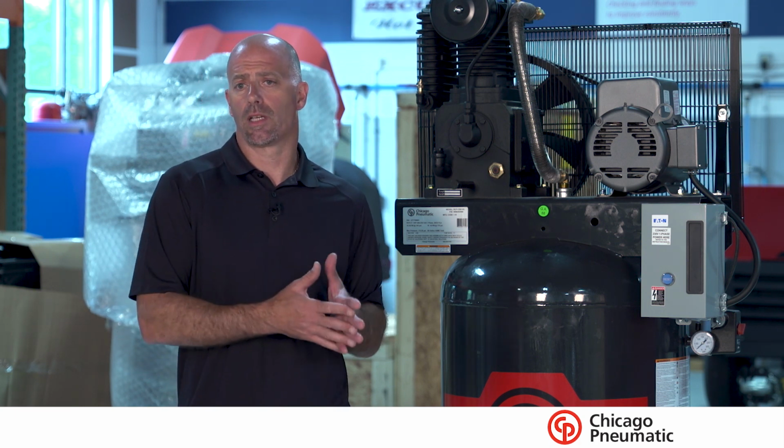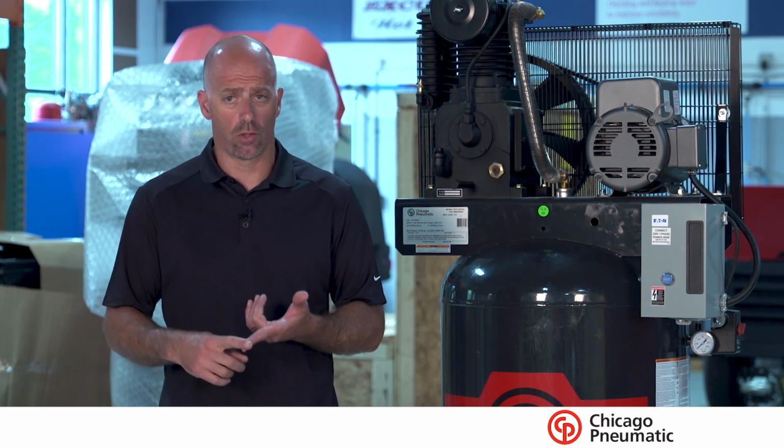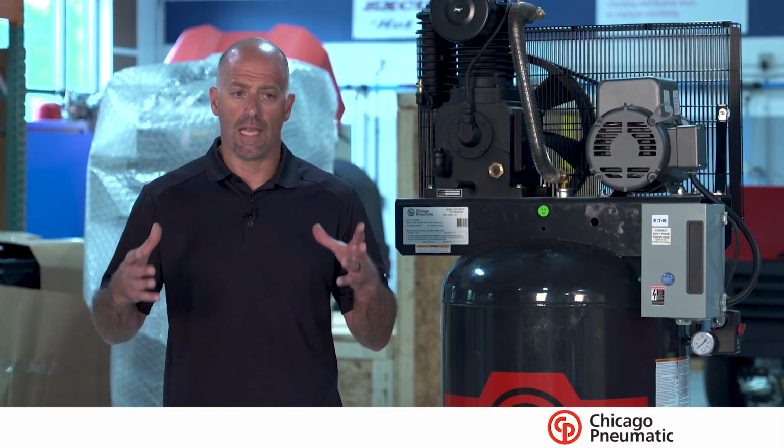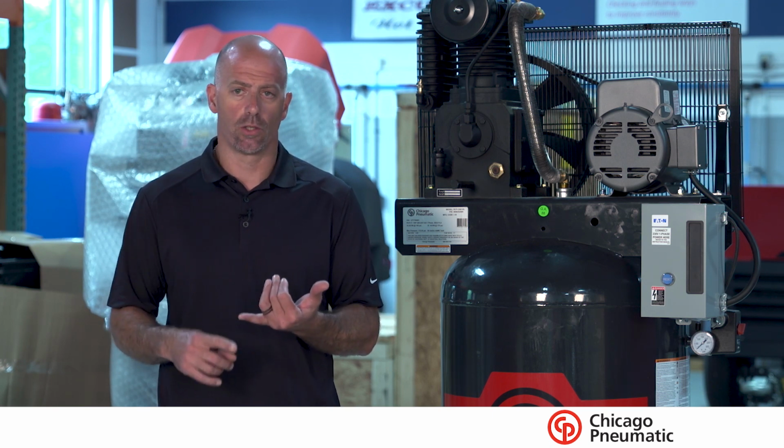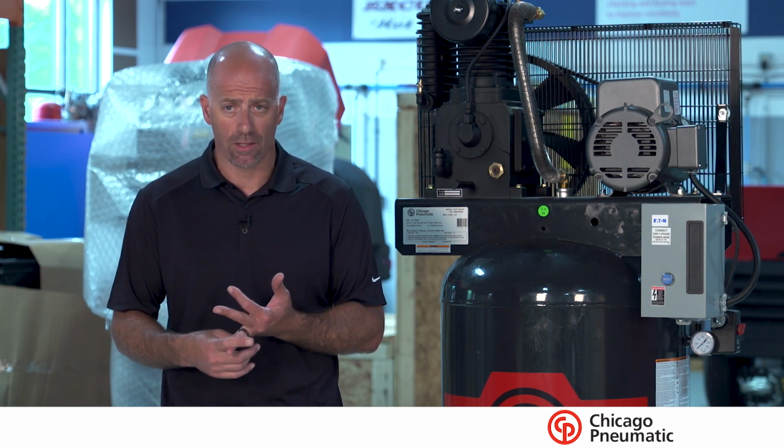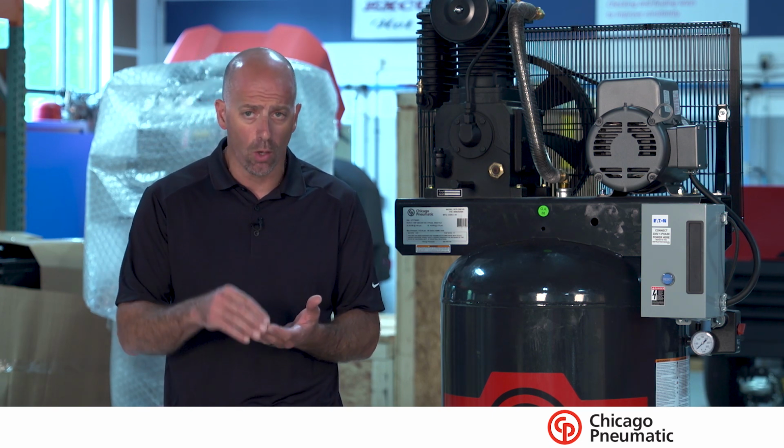It's not necessarily the compressor's fault, it's the fact that the distribution piping isn't large enough. Or there's a ton of leaks in the facility, so everything is leaking out, so the compressor has to overcompensate for that. So we have to take a step back and make sure that there are no leaks, that all the piping is sized correctly, all the hoses are good, everything is good. So that allows us to start to lower the plant pressure down.